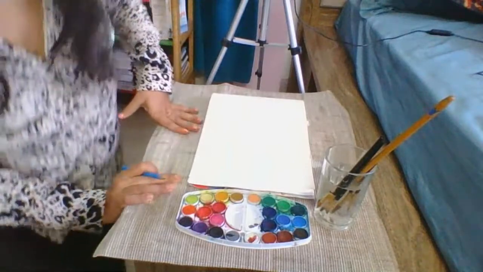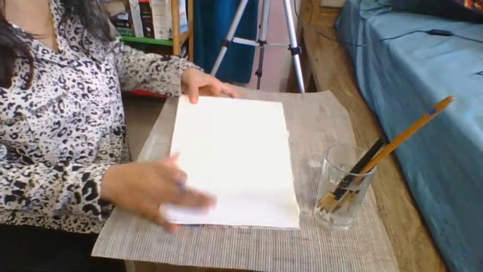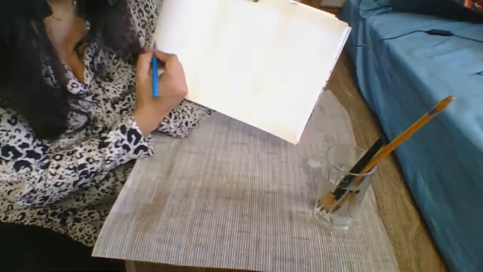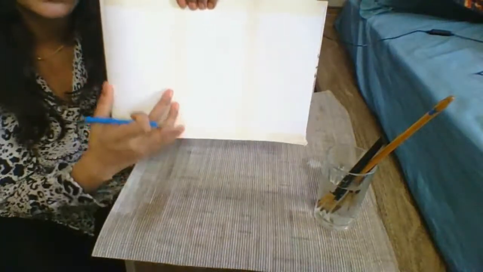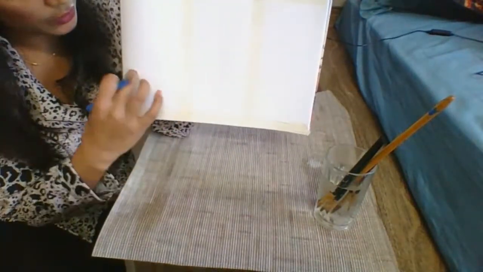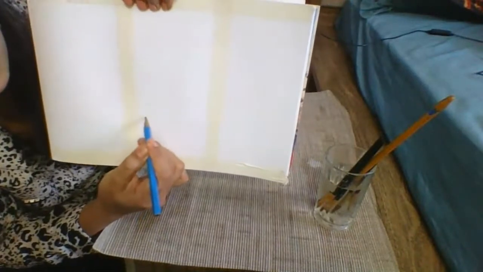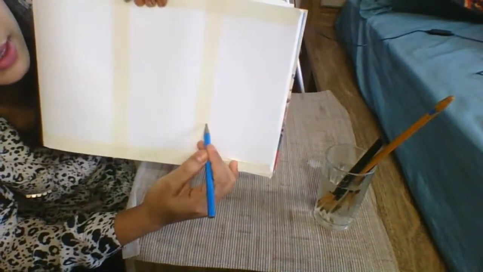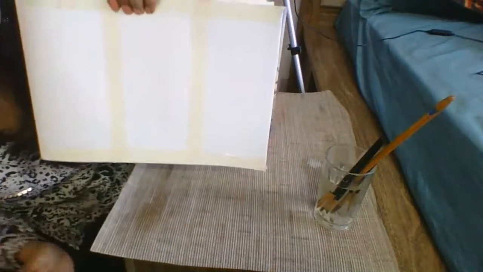For the first step, I'll just tell you how to divide. If this is your portion where you want to draw a tree, keep one third of the portion as land, and the rest will be used for sky. So just take your pencil and draw a line here, just a random line, because land is never very even.